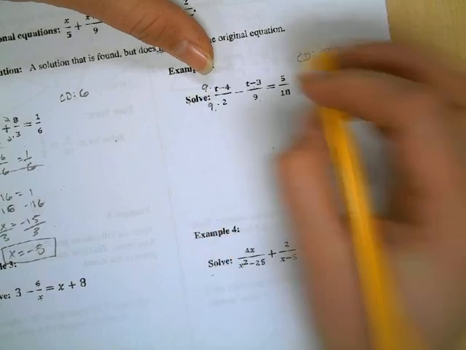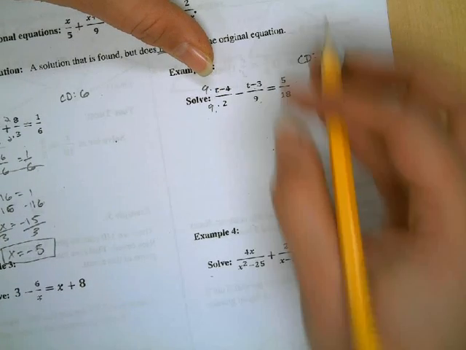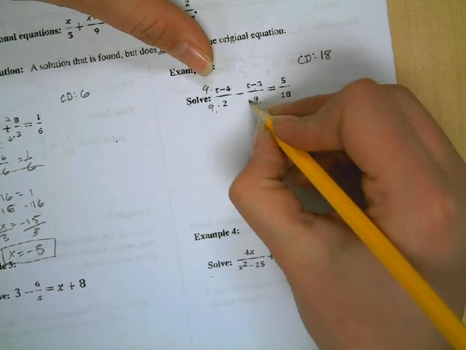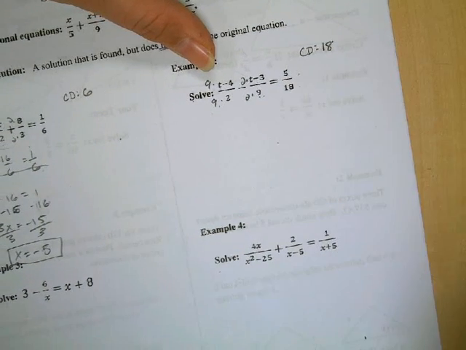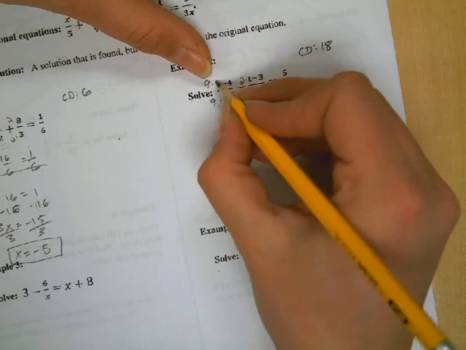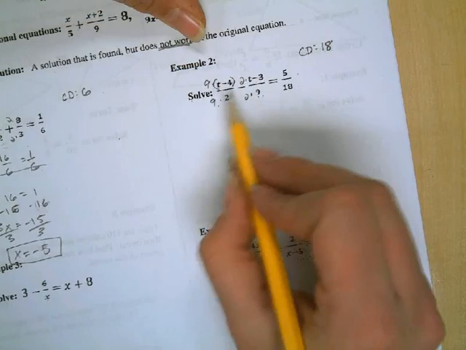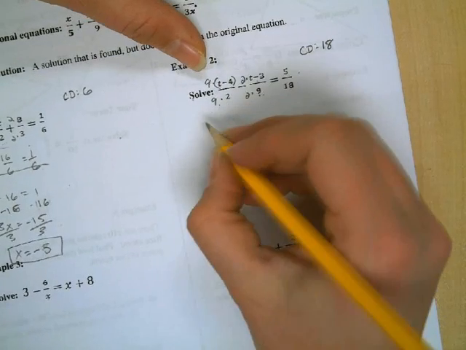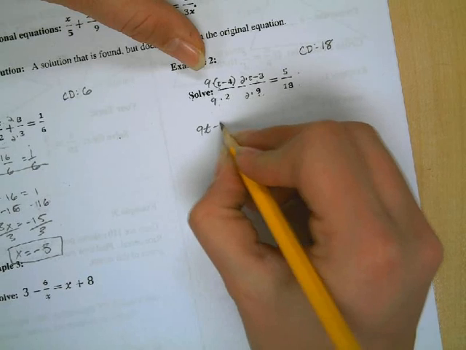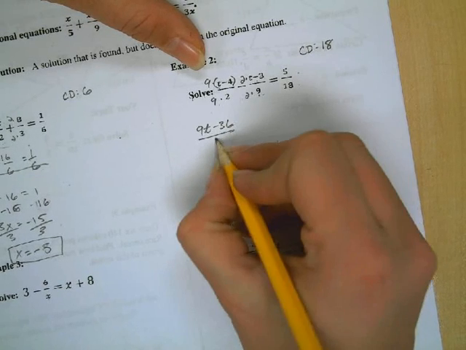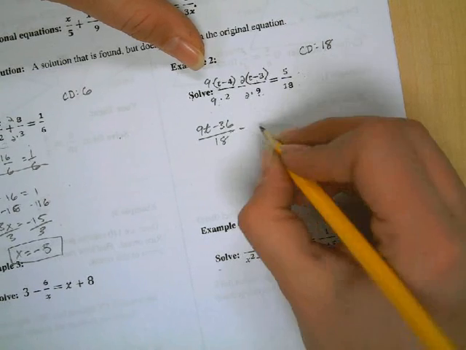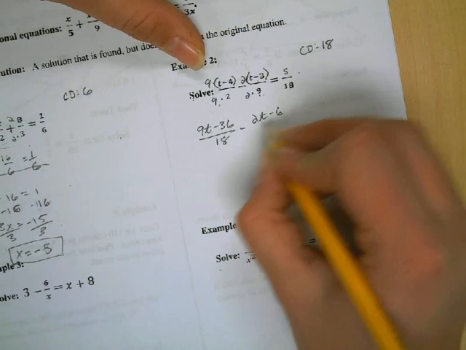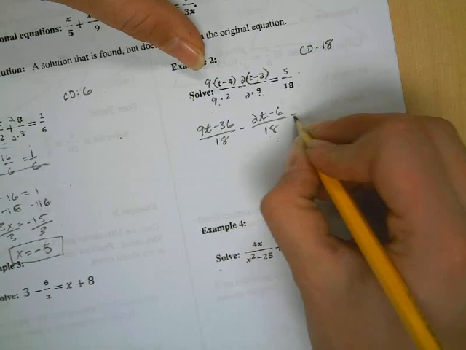Make sure whatever you do to the bottom, you must do to the top. Here I would multiply by 2, top and bottom. And here 18 is already done. So here, make sure you're distributing. This is 9 times the entire thing, t minus 4. So I get 9t minus 36 over 18 minus, again, I'm distributing. I get 2t minus 6 over 18, and that's equal to 5 over 18.